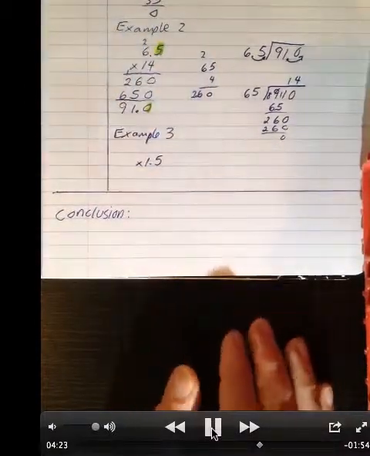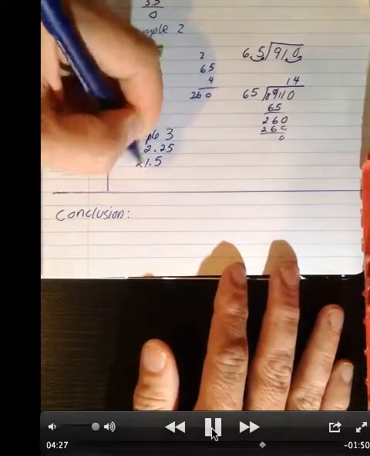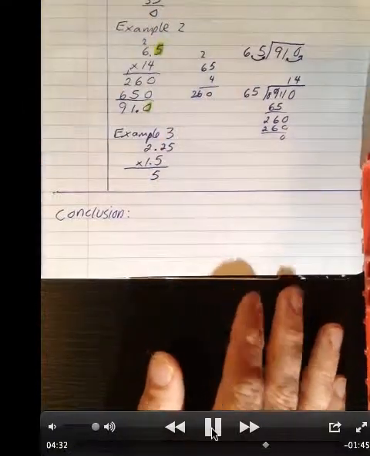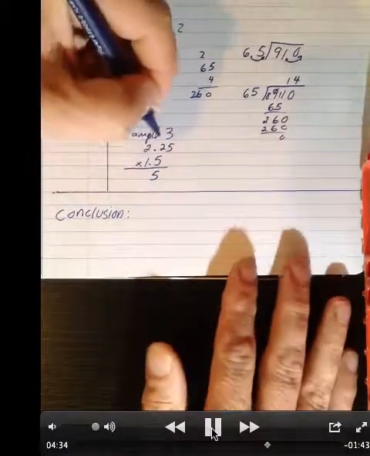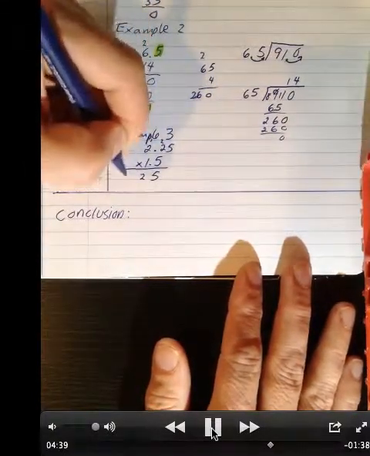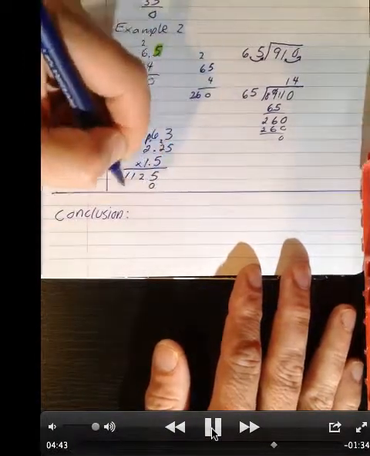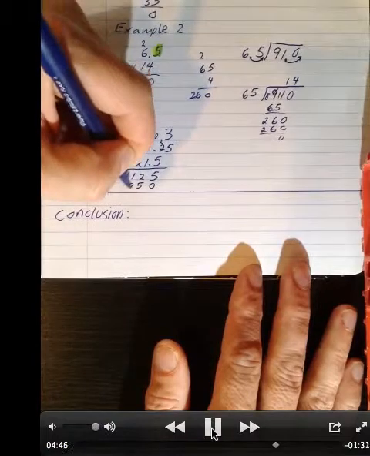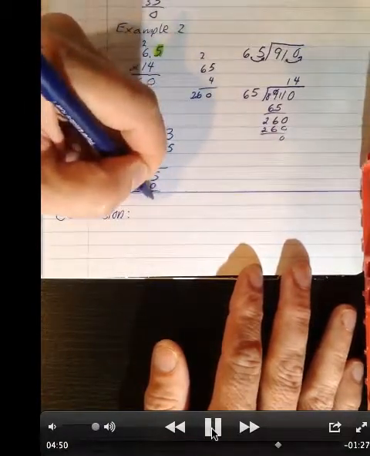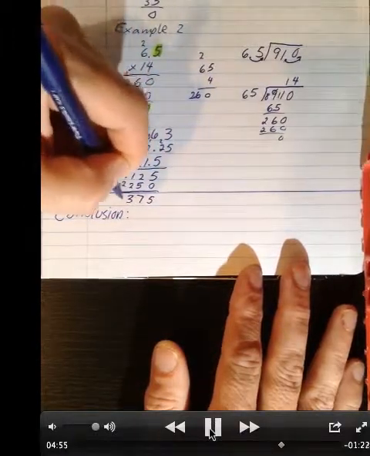Now we're going to multiply 1 and 5/10 times 2 and 25/100. So 5 times 5 is 25. Carry the 2. 5 times 2 is 10. Add that 2, we get 12. Carry that 1. 5 times 2 is 10. Plus the 1 is 11. Put a placeholding 0. And then 1 times 2.25 is 225. We add the columns now.